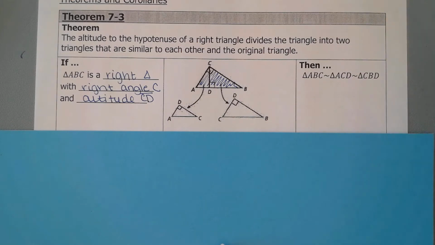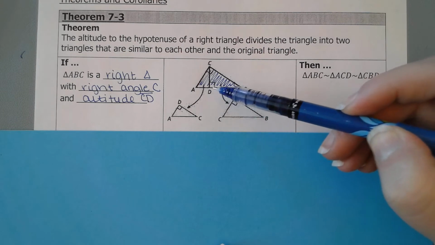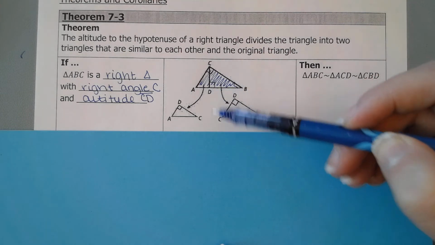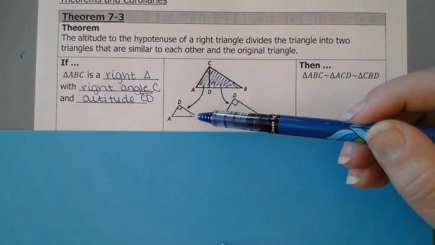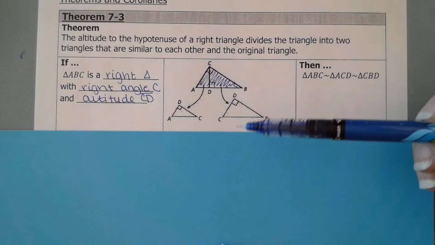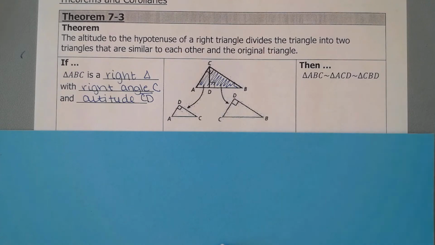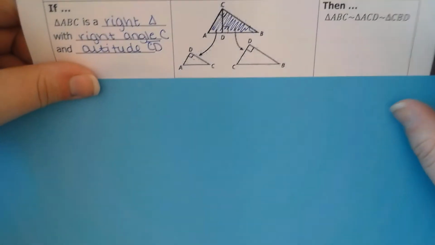Now this only happens on right triangles. Because I'm splitting this right angle down the middle at a right angle, we end up having some common angles and some common sides happening here. Now one main concept of today is going to be recognizing how do these triangles relate to each other, what parts are corresponding, what angles are equal, what sides are proportional. All right? So let's go ahead and get to those proportions.